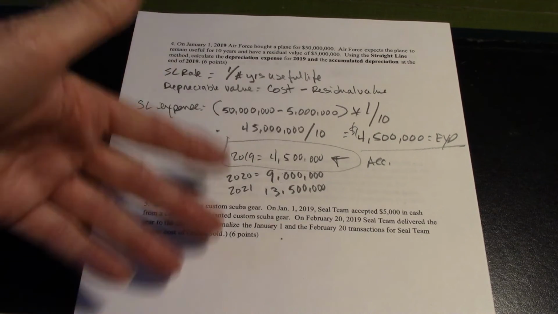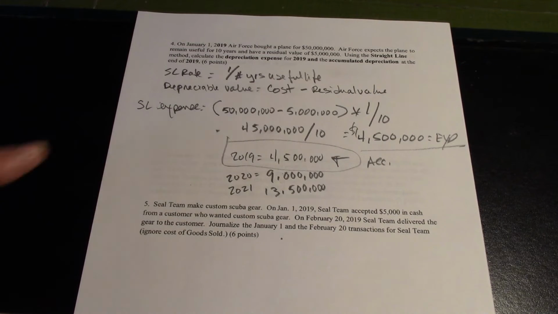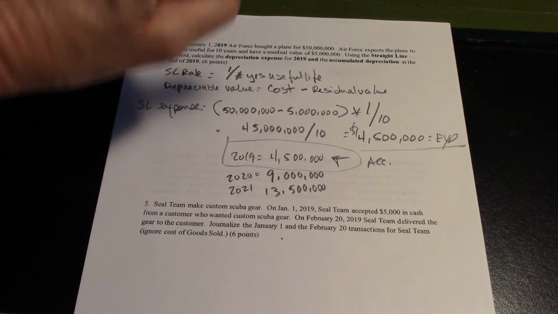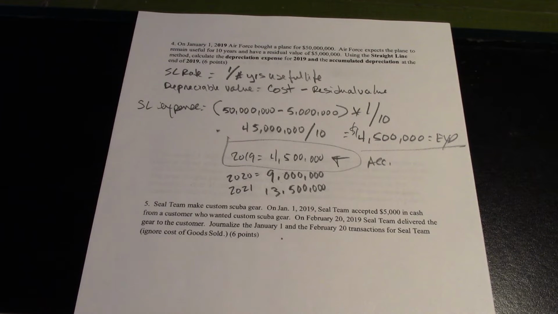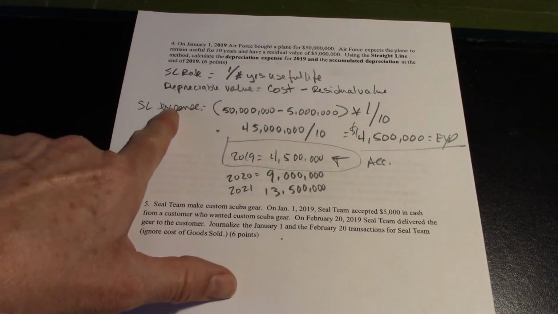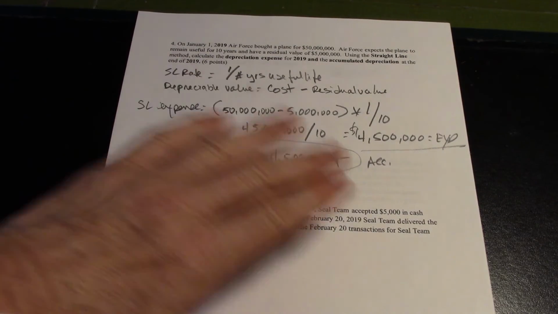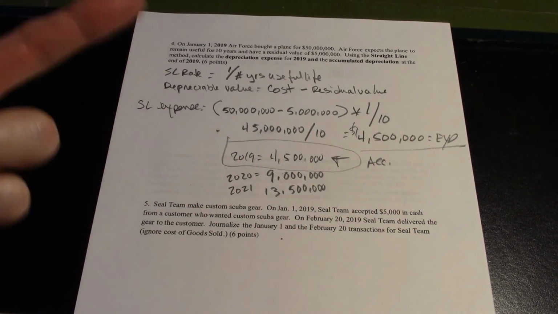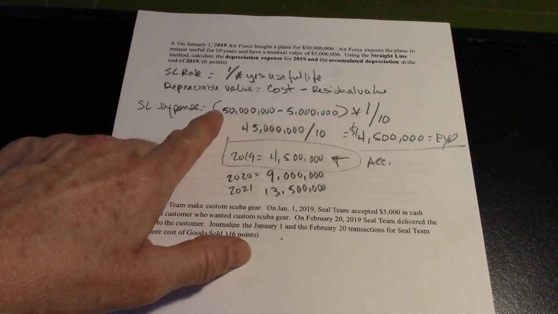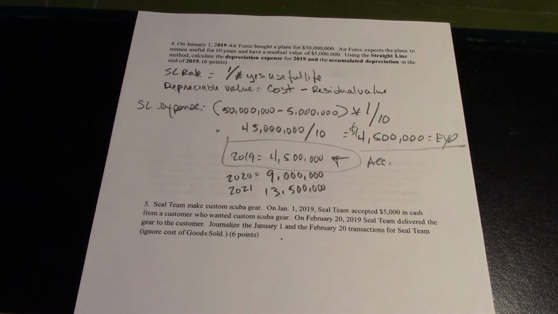So you can calculate any year's accumulated depreciation you want, so long as you understand straight line is the same amount every single year. You don't have to do a whole schedule, is what I'm saying. You can, but you wouldn't have to. All right, so just remember, the straight line expense is not the same thing as accumulated depreciation, right? Accumulated is every year. So for straight line, the expense is depreciable value times the straight line rate. Straight line rate is 1 over the number of years. Depreciable value is cost minus residual value. All right, and on the next video, we'll work on the next problem on this test.